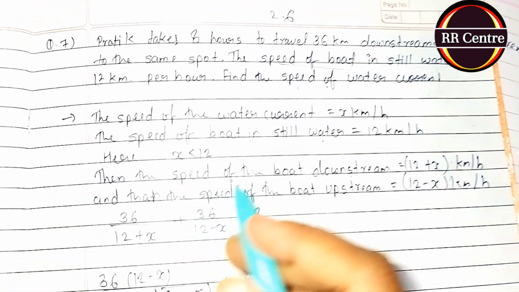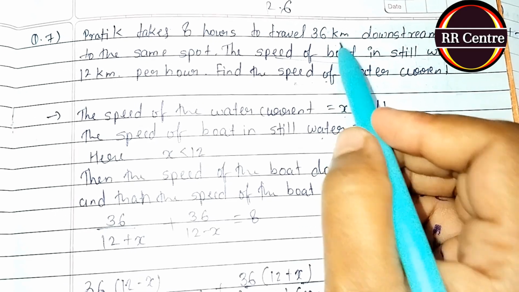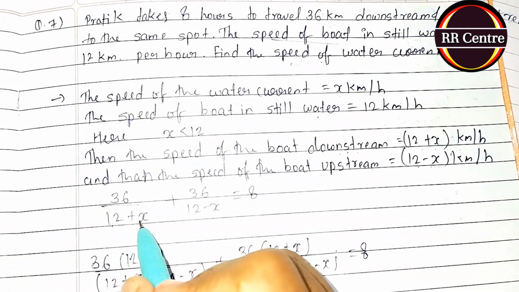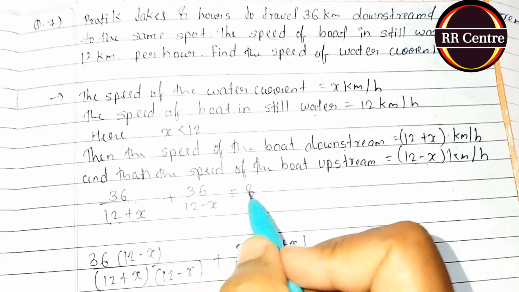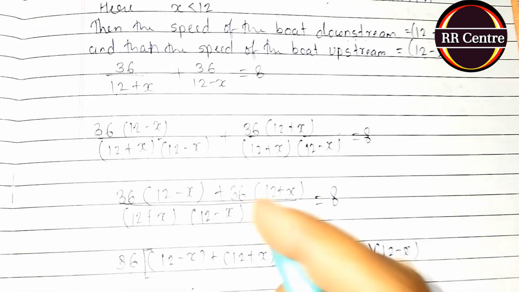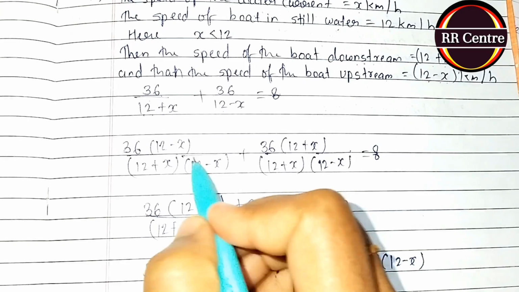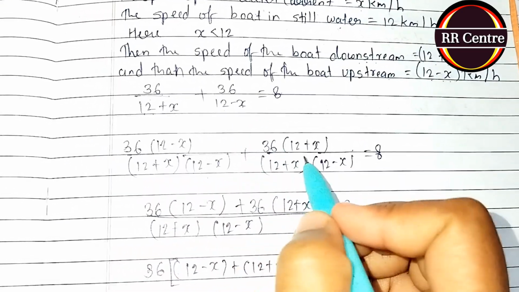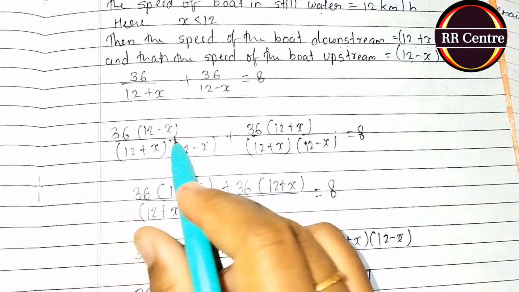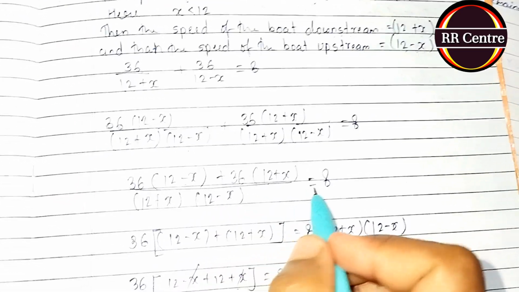Then the time taken is distance over speed, so 36 over 12 plus x, and 36 over 12 minus x, and the total travel time is 8, right? After that, do the calculation for both sides. Multiply by 12 minus x on one side, and 12 plus x on the other. Now take the common 12 minus x and 12 plus x, and both are similar, only one time, equal to 8.